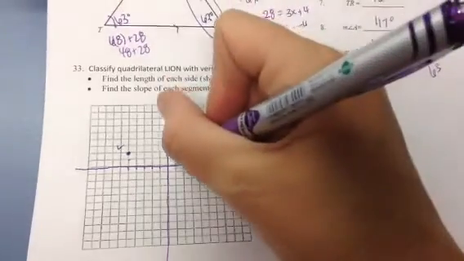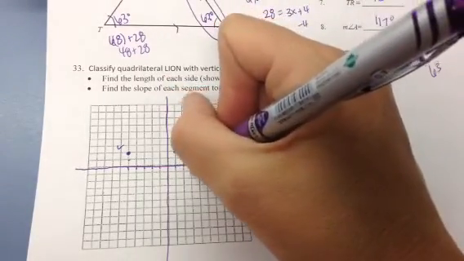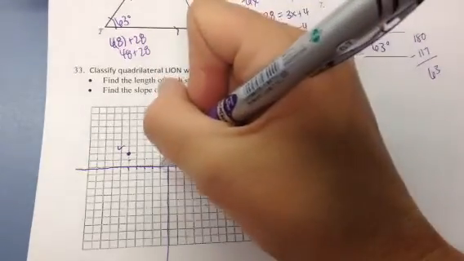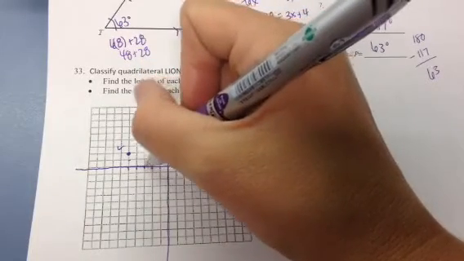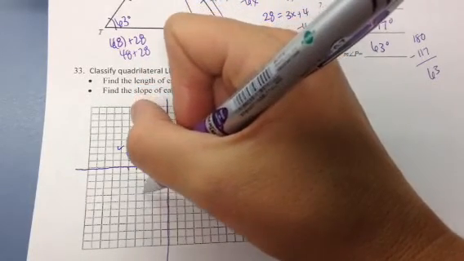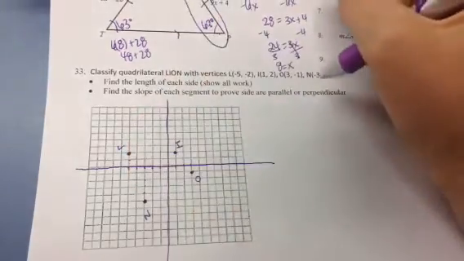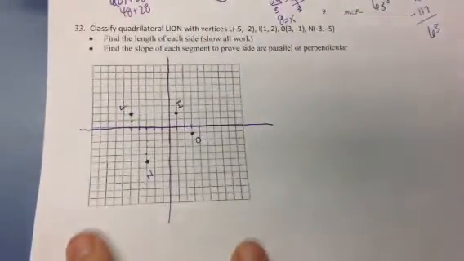O is at 3, negative 1. And then N is at negative 3, negative 5. Okay, so that's point N.